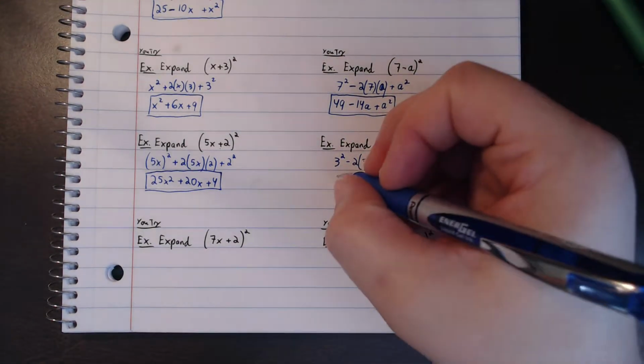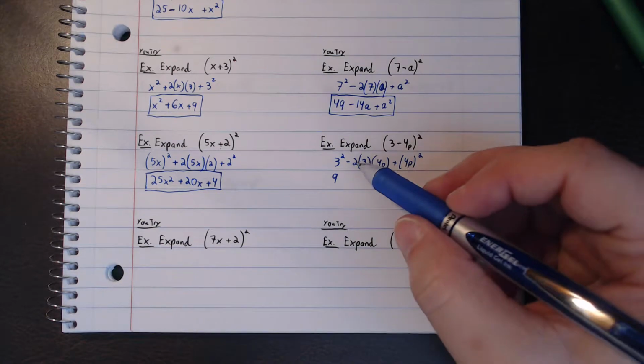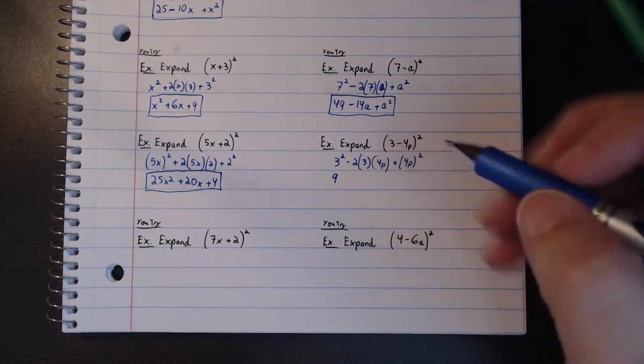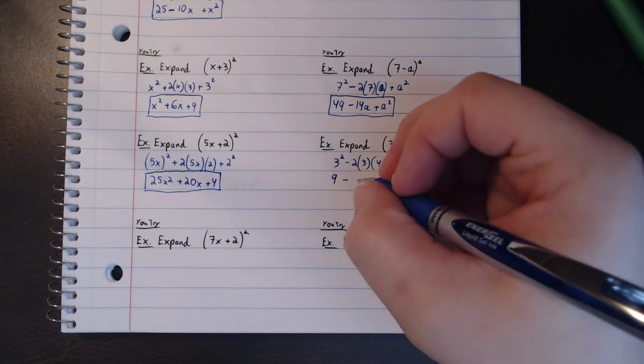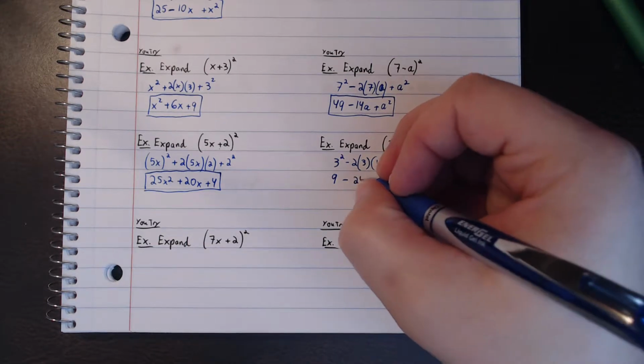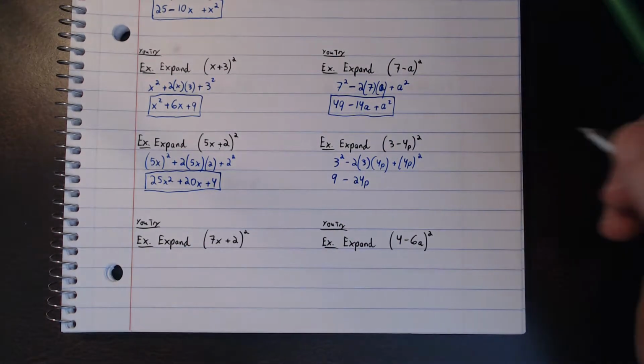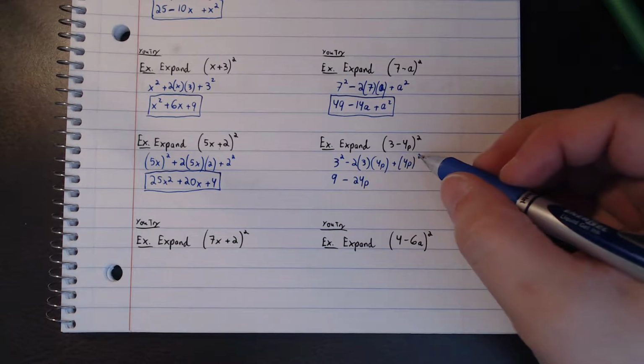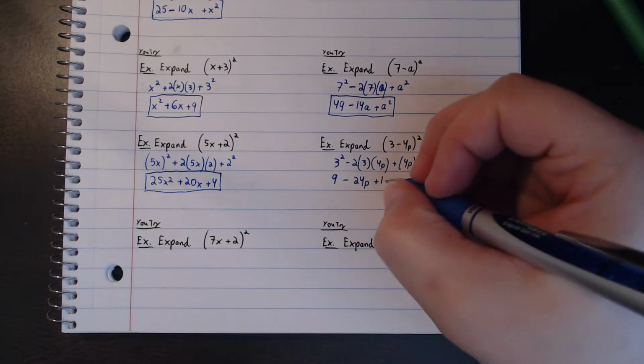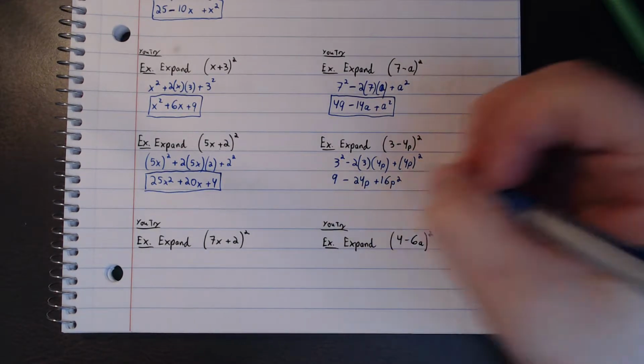Here we've got 9. 2 times 3 is 6, times 4 is 24. So we've got negative 24p. And then we've got 4p squared. So that's 16p squared.